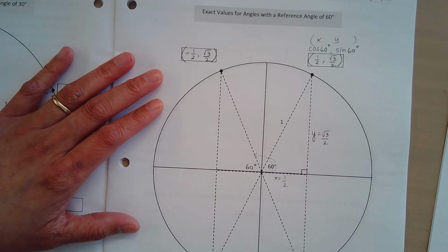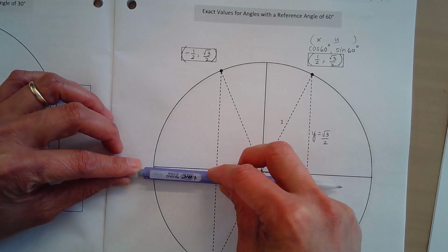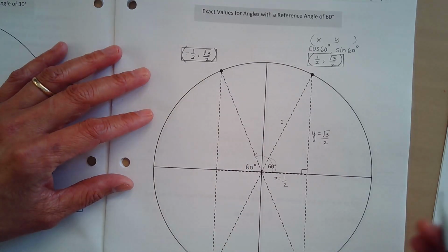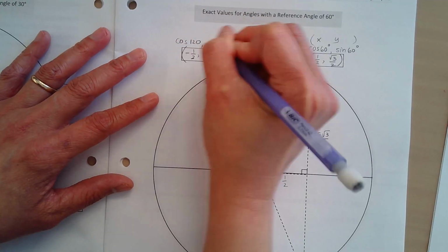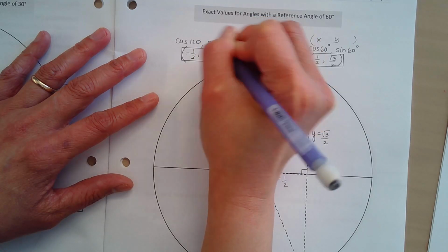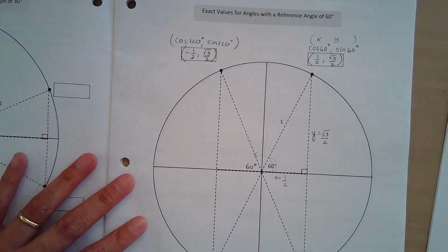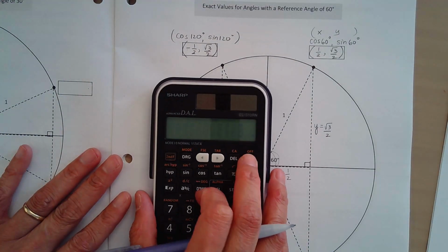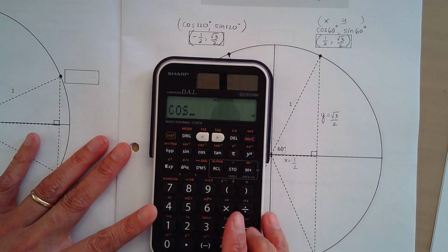What's the angle in standard position? 180 minus 60, so it's 120. Let's try cos of 120.